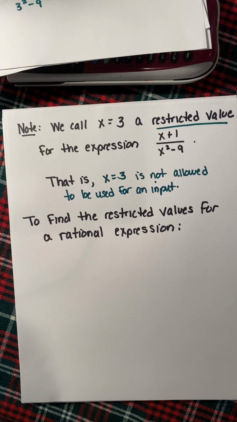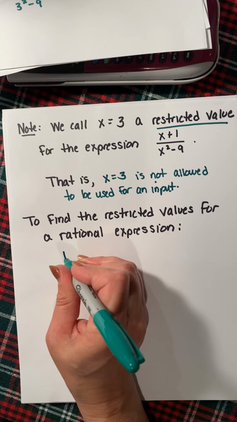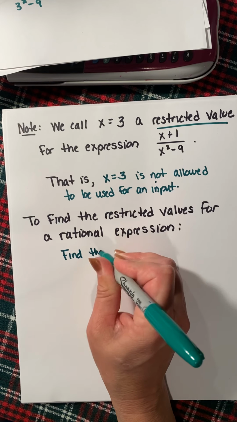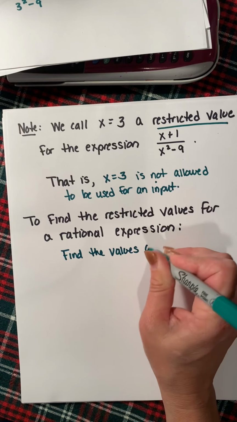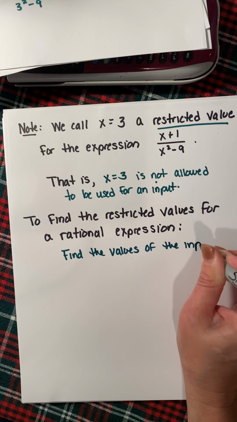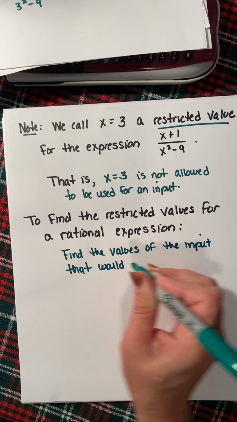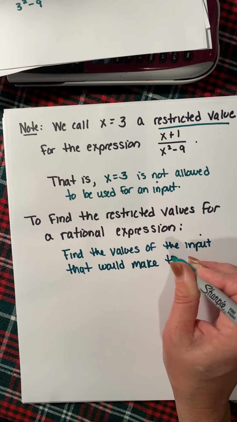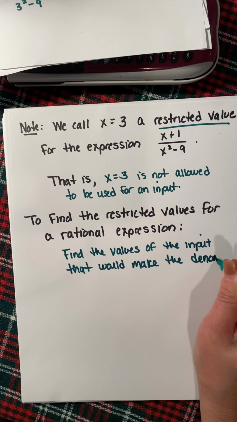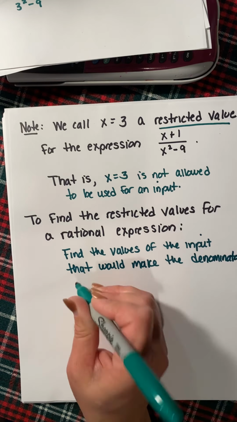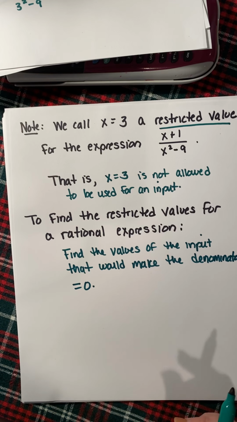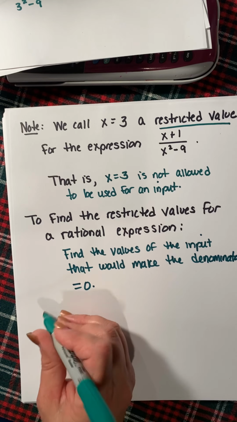To find the restricted values for a rational expression, we find the inputs that would make the denominator 0. So find the values of the input that would make the denominator equal to 0, because denominators in rational expressions are not allowed to be 0.